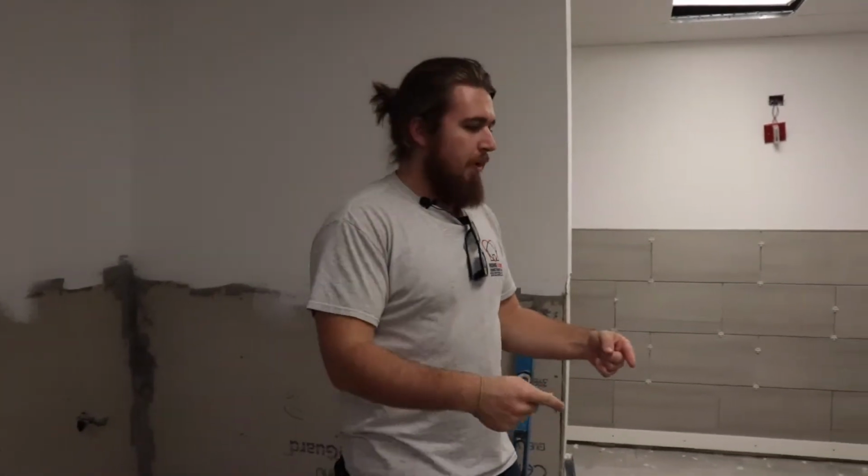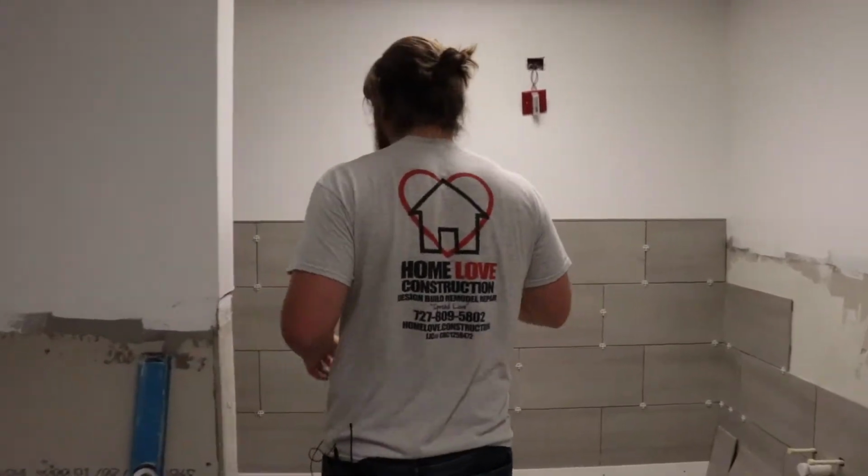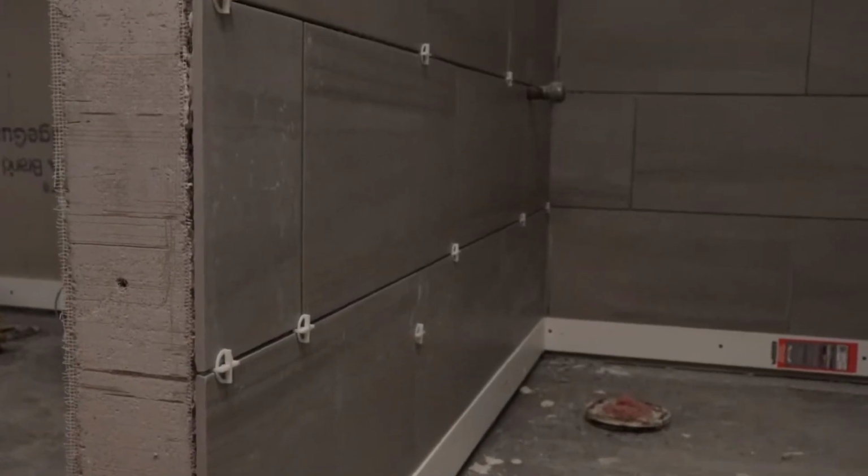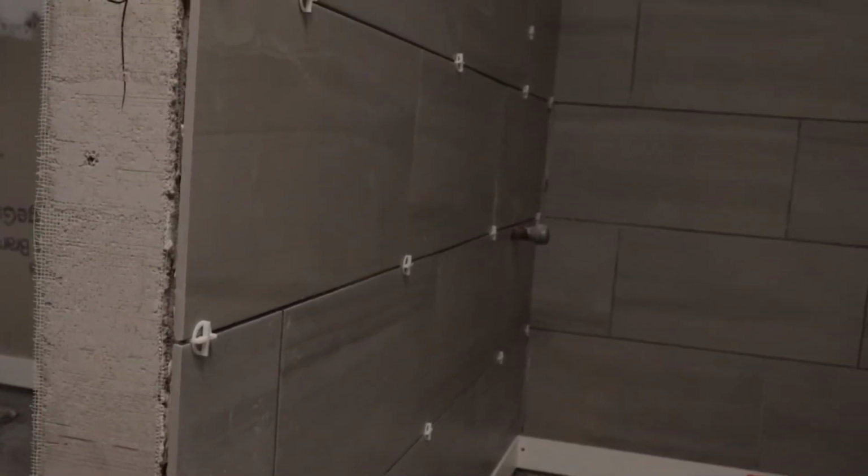Okay, so day 2 in the commercial bathroom that we're doing in Pasco County. And I wanna show a wall that we've got completed already. So basically what's happened already today is we've set a ledger around at the bottom of the floor like we said we were gonna do yesterday.